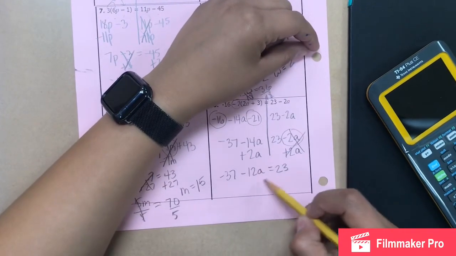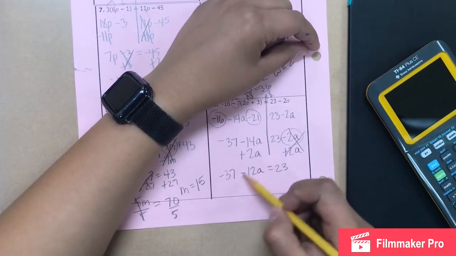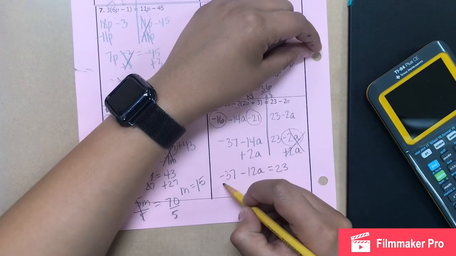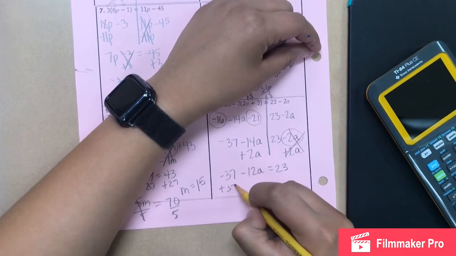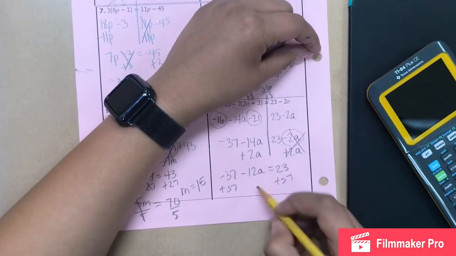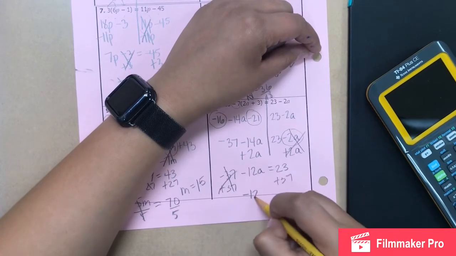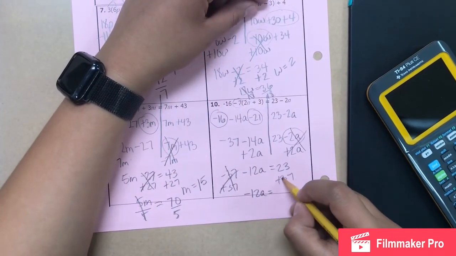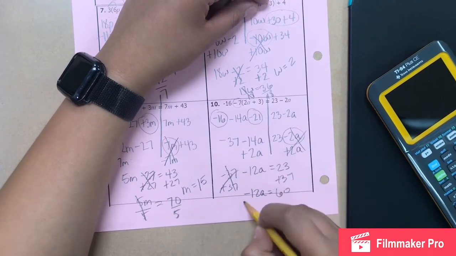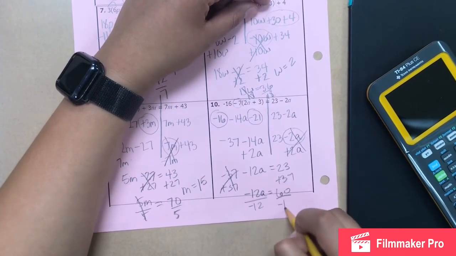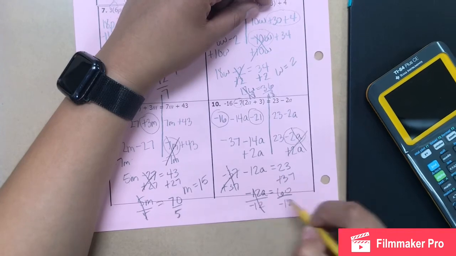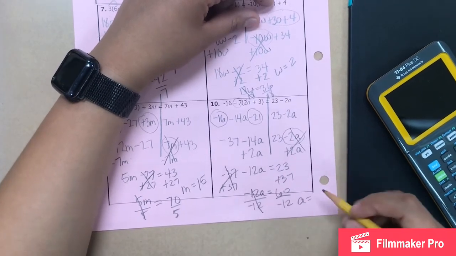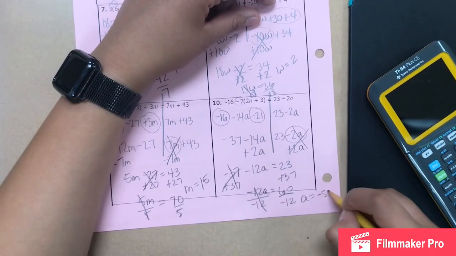I cannot divide by -12 until I move the -37. The opposite of -37 is to add 37. So those cancel. I have -12a equals 23 plus 37 is 60. Now I can divide both sides by -12 because the sign carries. a equals 60 divided by -12 is -5.